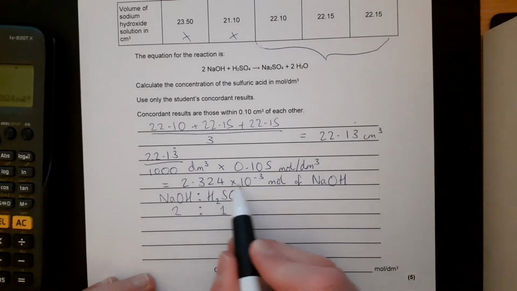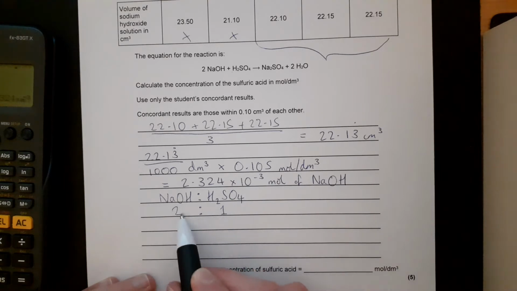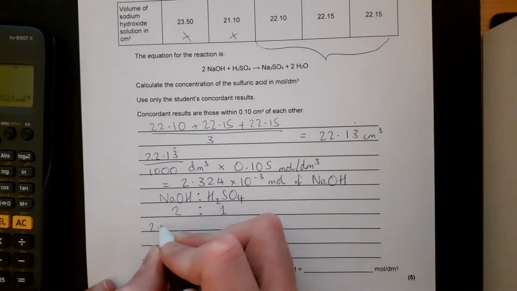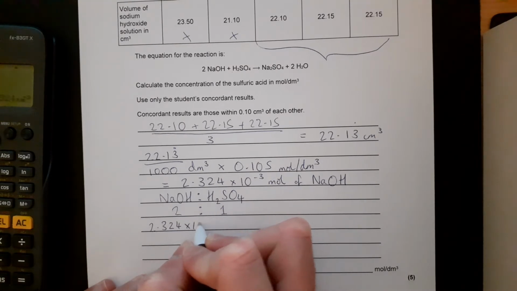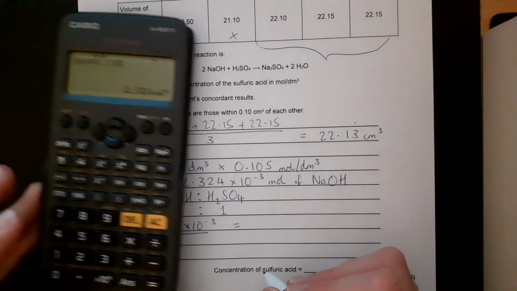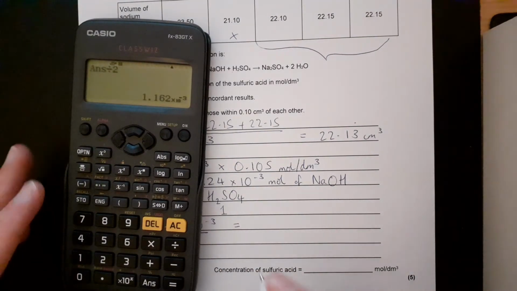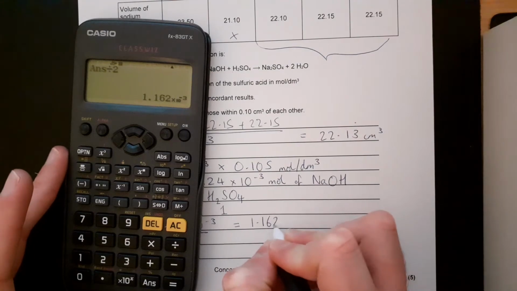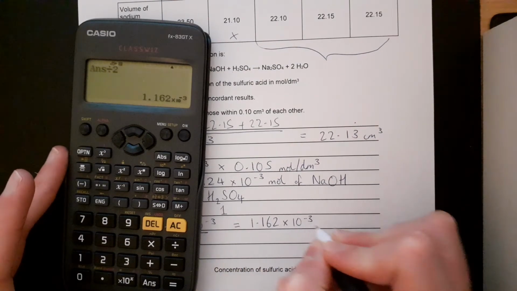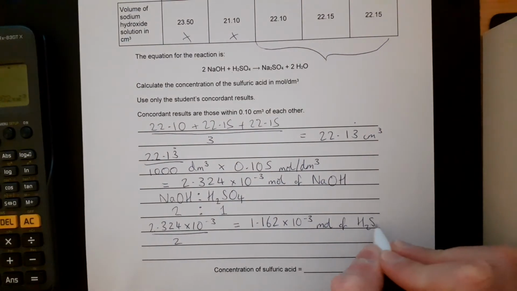So if this is the number of moles of sodium hydroxide that I've got, it's telling me I'm going to have half as many moles of the sulfuric acid. So I'm going to take this number and divide it by 2. And we get 1.162 times 10 to the minus 3 moles of the H2SO4.